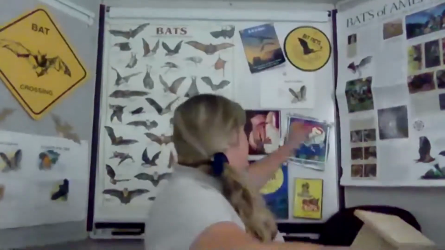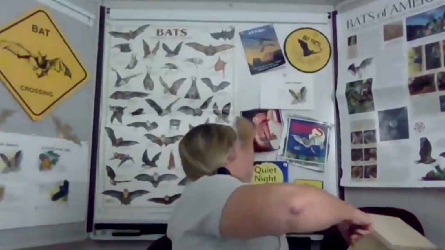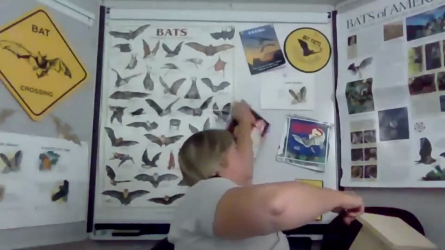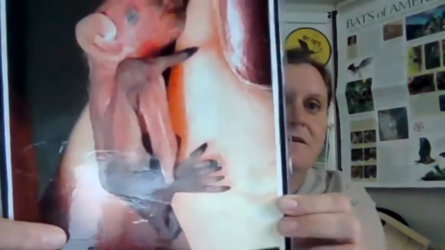Look at the first knuckle part of your thumb. That's the size of a baby bat. I even got a picture of it. Oh, wow. So it gives you an idea of just how tiny those little bats are. So think about the first knuckle on your thumb.